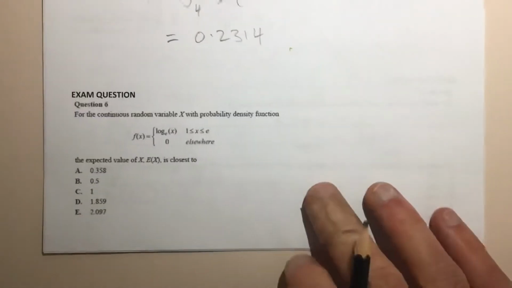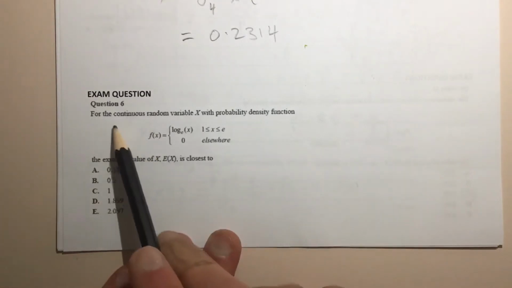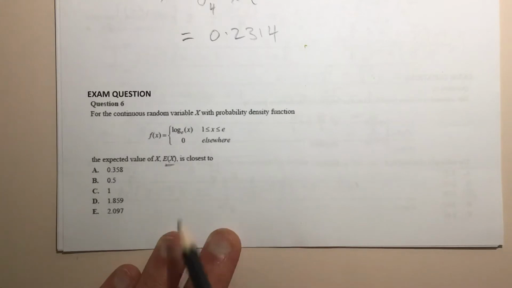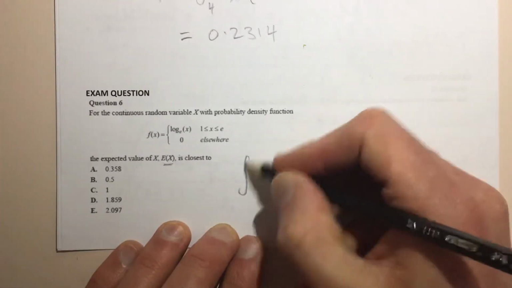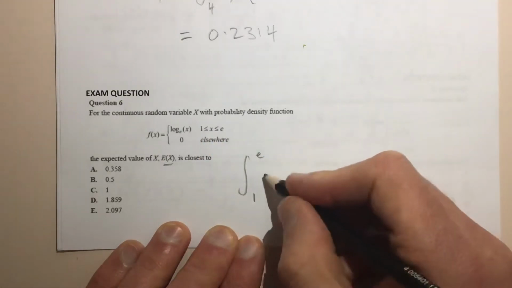Okay, next one's an exam question. You might actually want to pause the video and have a go at this one yourself if it's a calculator allowed question. And again, it's just practice using the formula, because we get a rule for this continuous random variable x, and we have to find the expected value of x. So we're going to do that by saying it's the integral over the full range of x values that the function is non-zero. So in this case, that's 1 to e.